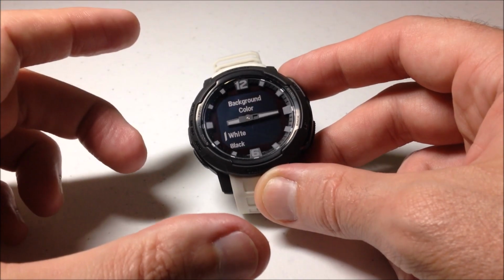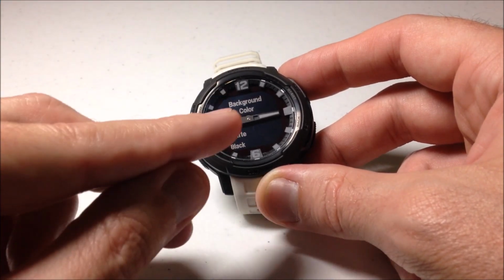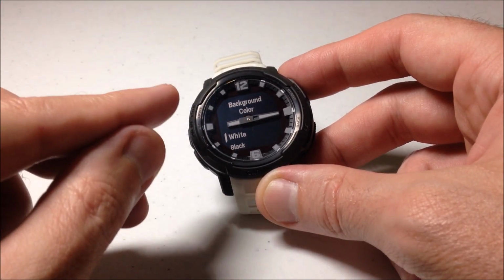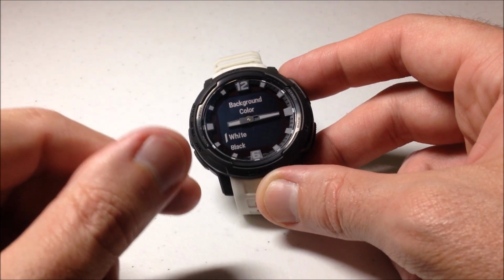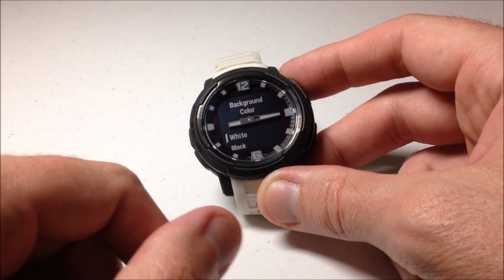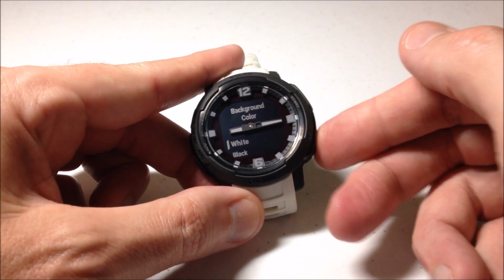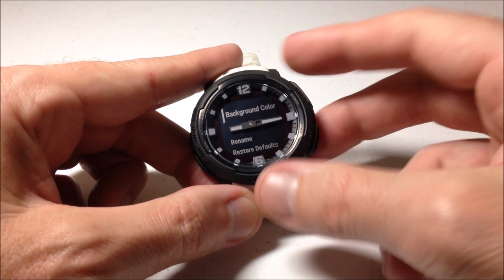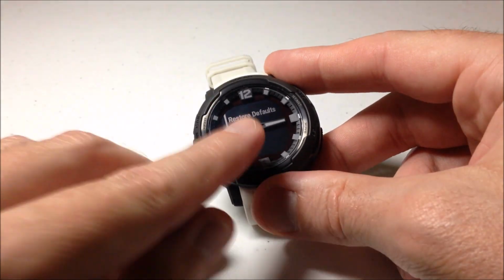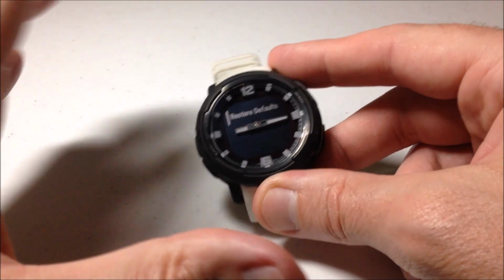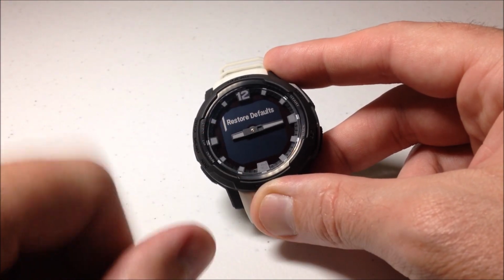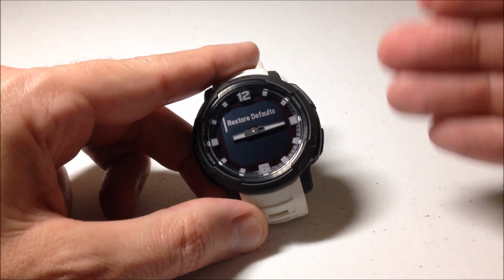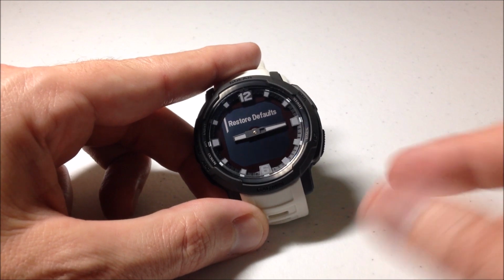It drives me nuts that they let you do this in the activity settings, but on the watch faces of the watch, they don't let you choose the white background with the dark font. You have to use the black background with the light font. I'll never understand why they decided to do that. And the last option is if I've screwed up and I just want to go back to the way it was delivered from Garmin, I could do restore defaults and it will set the walk activity to the way it was when Garmin shipped me the watch.